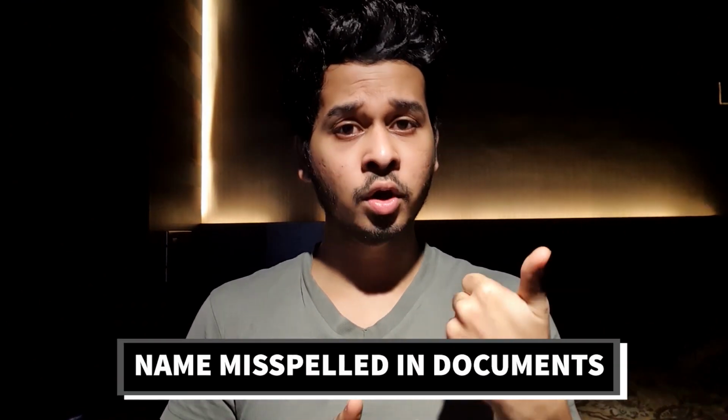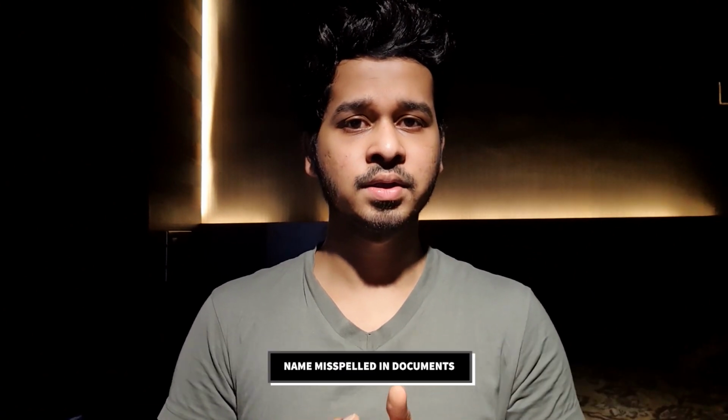Firstly, if there is an issue with your name in any of your documentation, if there is even one letter missing or one extra letter in your name, either in your passport or any other document, maybe your mark sheets, maybe your Aadhaar card, maybe your passport or whatever you have enclosed, if there is any difference in the spelling of the name, they will reject it.